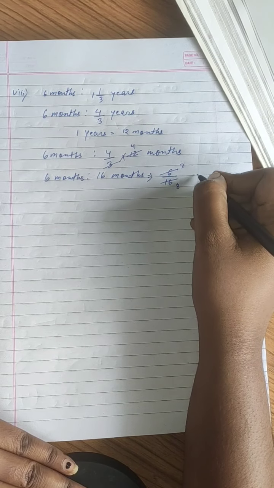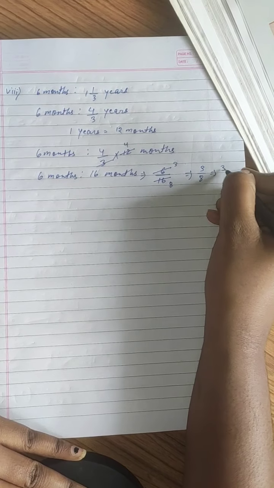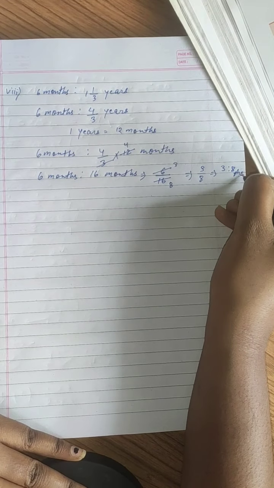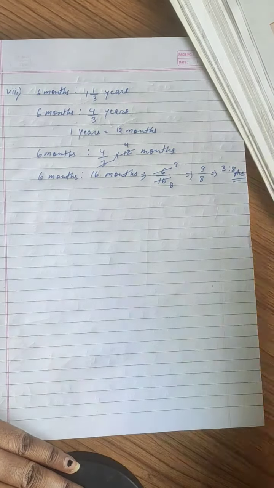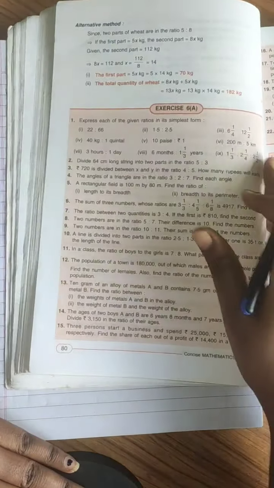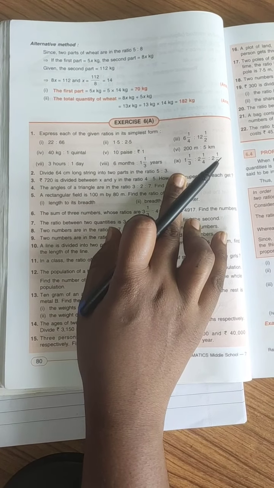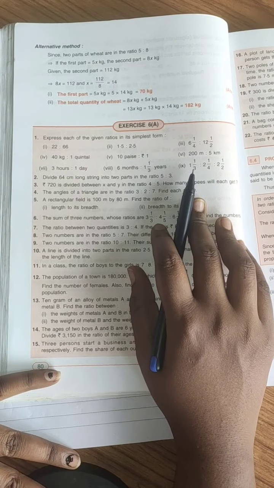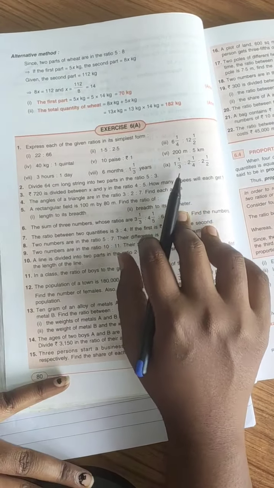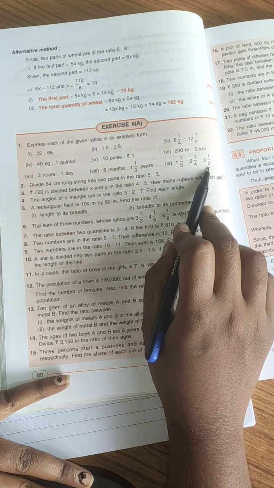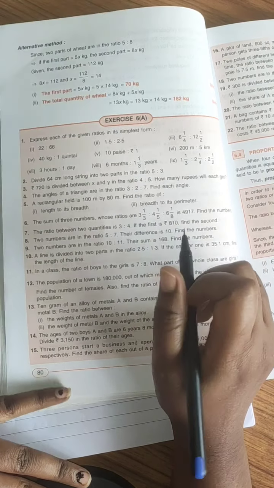So what do you get? 3 by 8. It means the ratio 3 to 8. This is the answer. So see the process I have done. You will do it now. Here it is simple. In this number 9, you first have to find the simplest fraction form. Next, you find the LCM of the denominator. Then you multiply it, and then you get the answer.